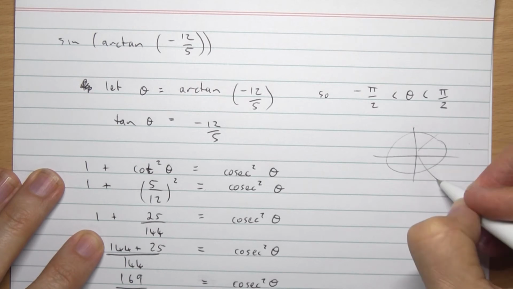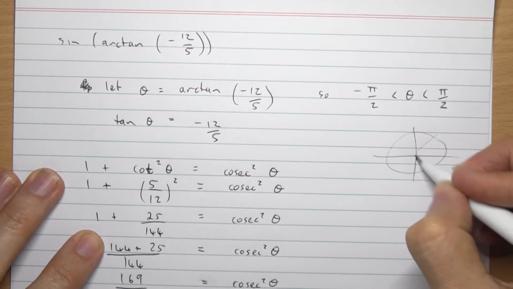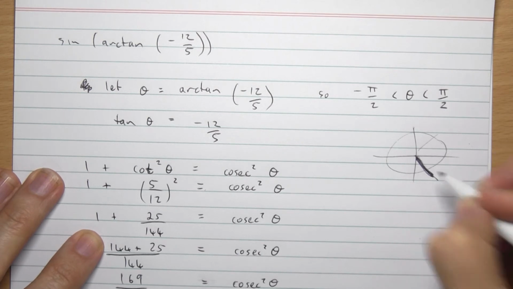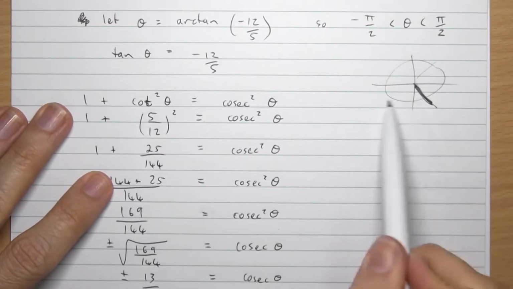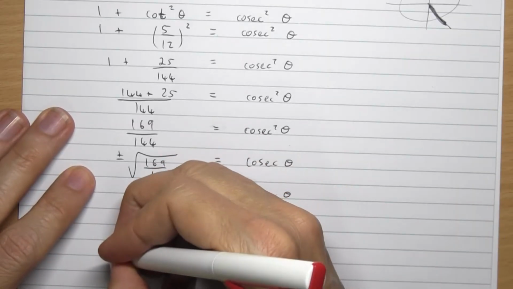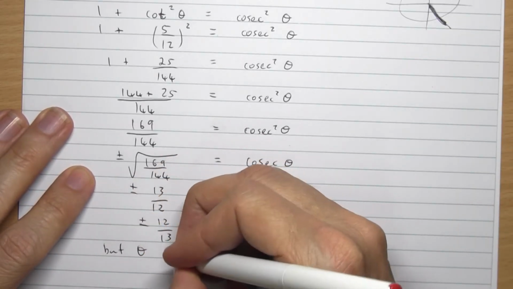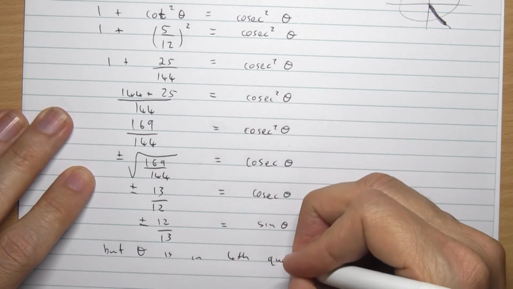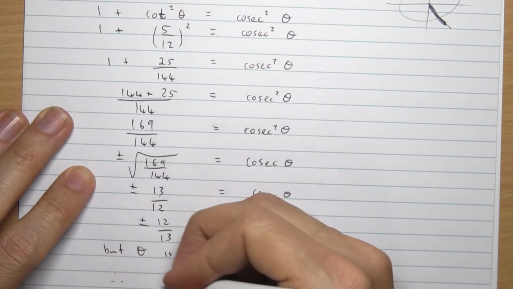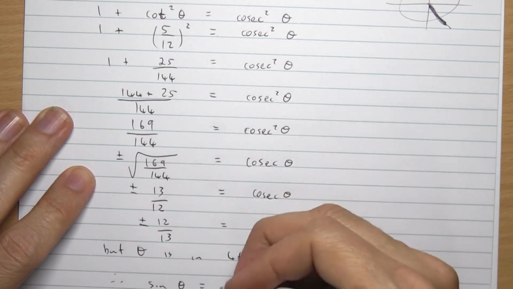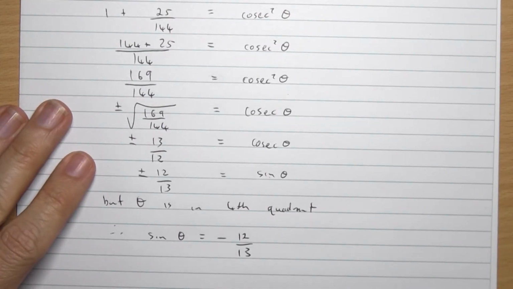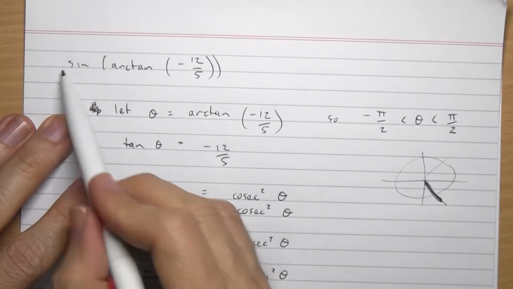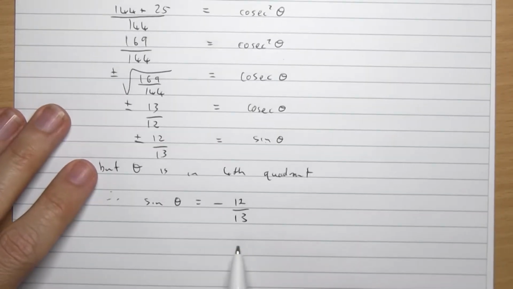Is tan negative here or here? Tan is negative here. I'm in the fourth quadrant. So, is sine positive or negative in the fourth quadrant? Sine is the y-coordinate, it's negative in the fourth quadrant. Therefore, sine theta is negative 12 on 13. And I've answered the question. The sine value I want is negative 12 on 13.